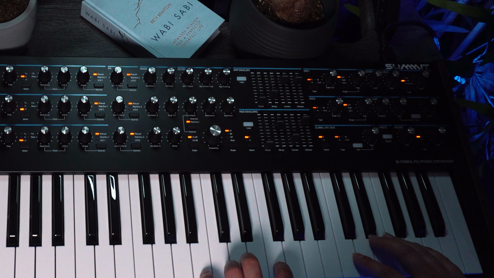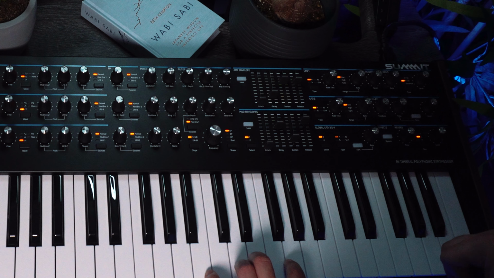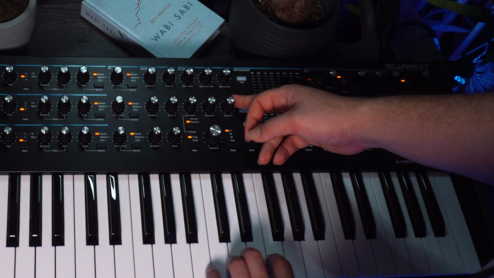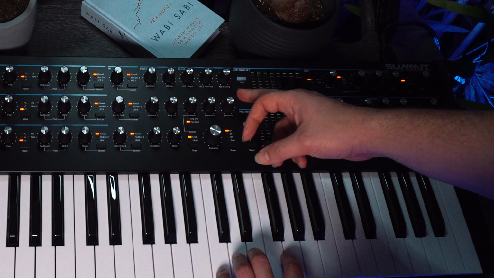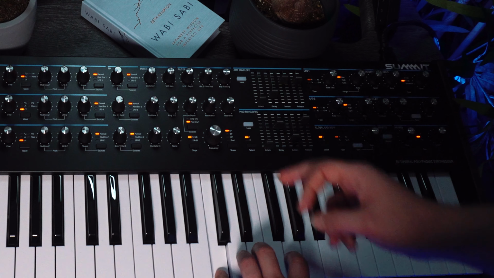Now, here on the Summit, by turning down the sustain, we've lost a bit of volume, so I'm going to bring back in some drive. But don't worry if your synth doesn't have drive, you can just adjust this with the master output or extra plugins later.